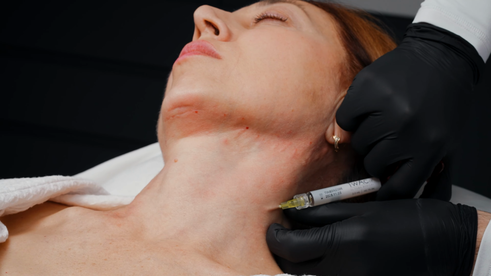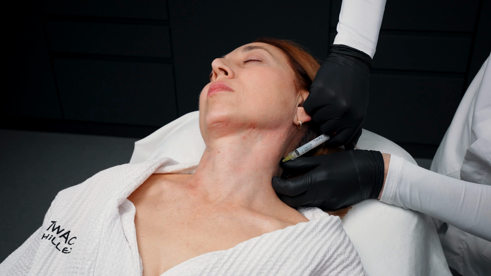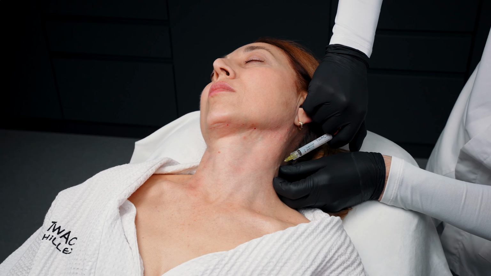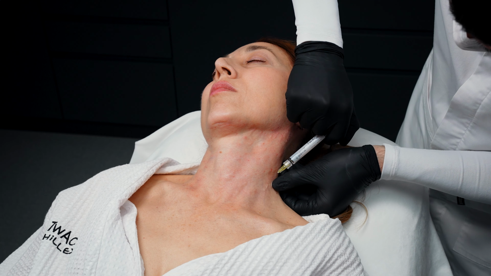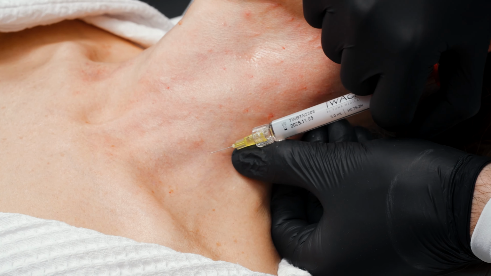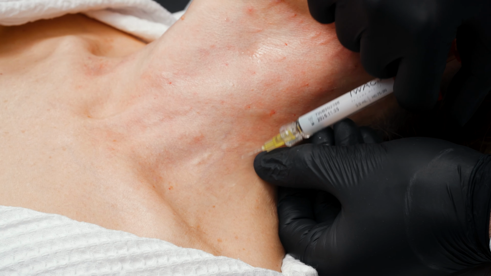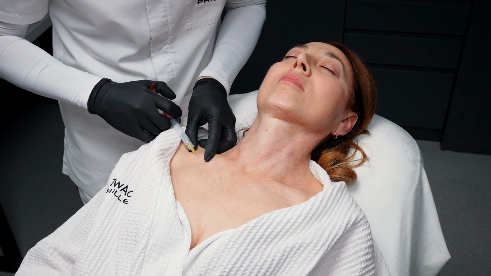Application of TwAc 2.0 in the neck and decollete areas. Inject 3 ml of TwAc 2.0 once every 14 days, with a standard course of 2 to 3 sessions. It is recommended to repeat the course after 6 months.